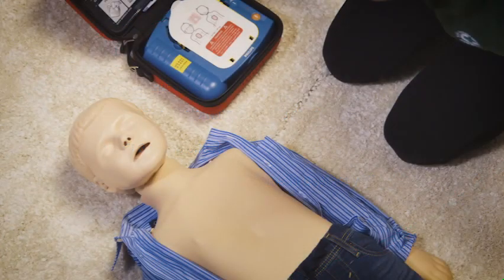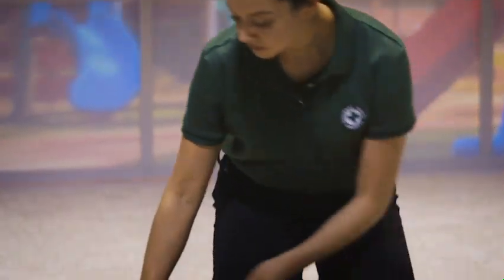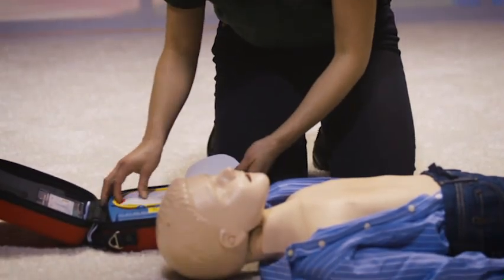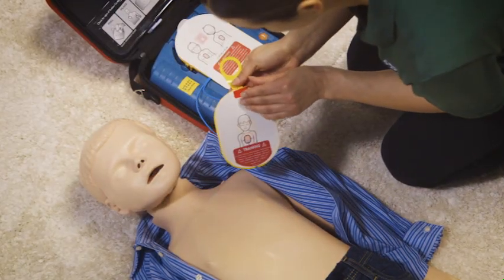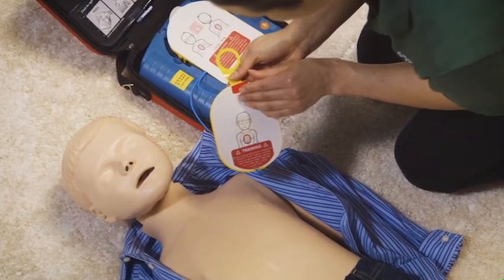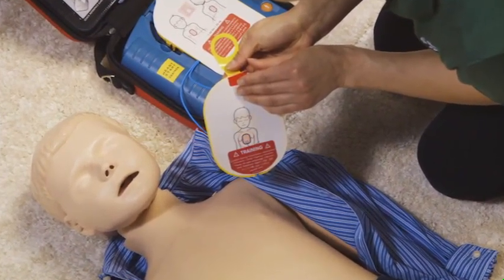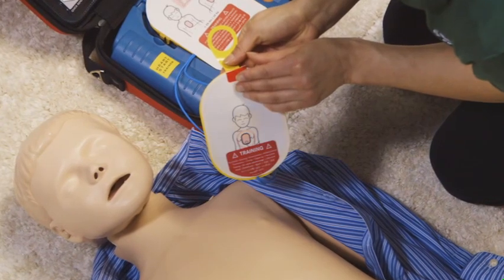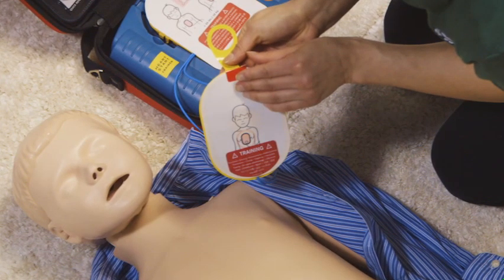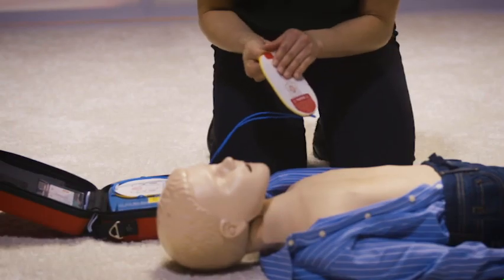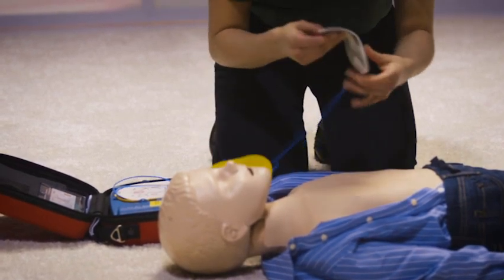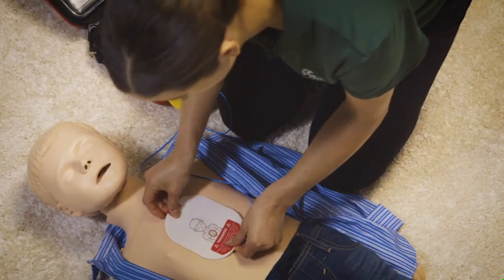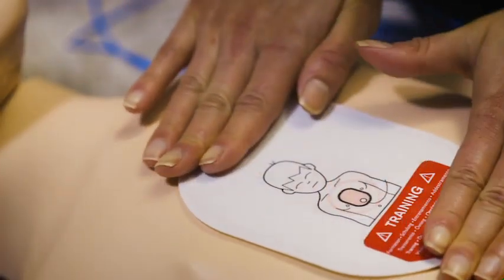When the patient's chest is bare, remove the protective cover and take out the white adhesive pads. Some AED units have pads that are intended for use on children. If they're not available, use the adult pads. Look carefully at the pictures on the white adhesive pads. Peel one pad from the yellow plastic liner. Place the pad exactly as shown in the picture. Press firmly to the patient's bare skin.